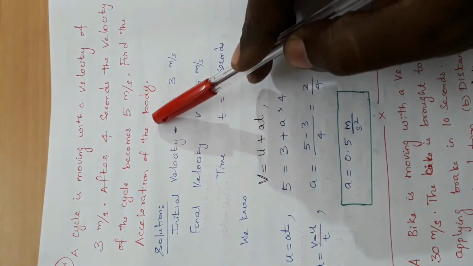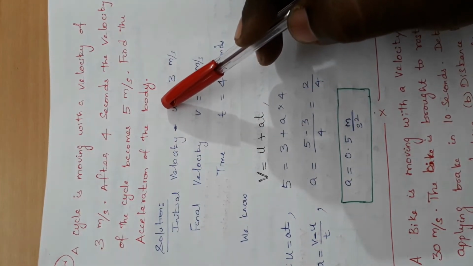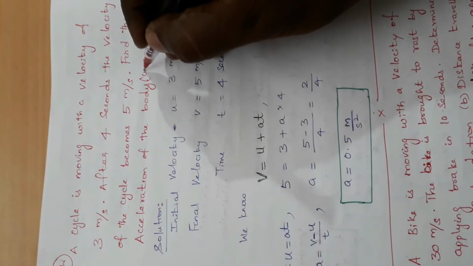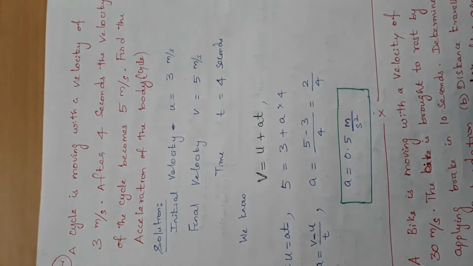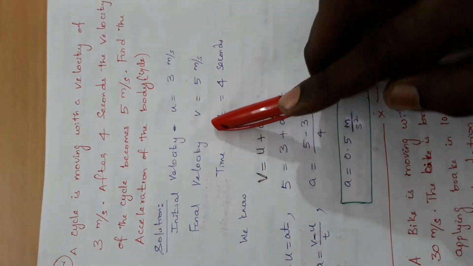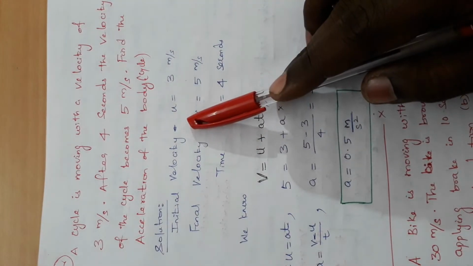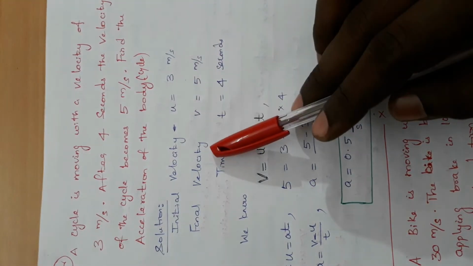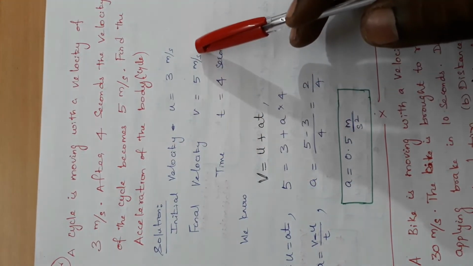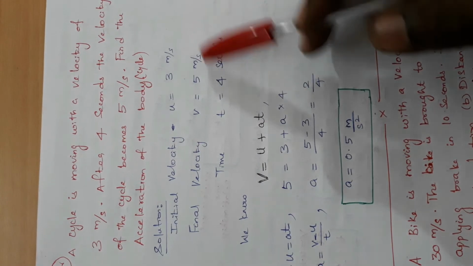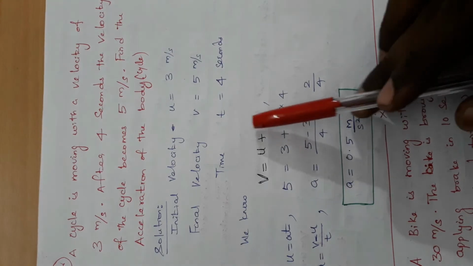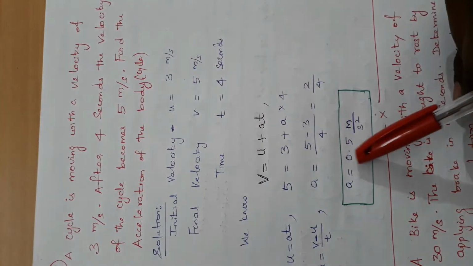Find the acceleration of the cycle. So the initial velocity of the cycle is 3 meters per second. The final velocity which we are considering is 5 meters per second. Now they are asking us to find the acceleration.